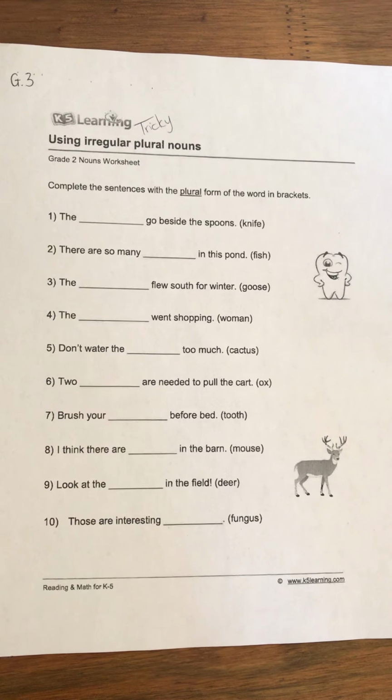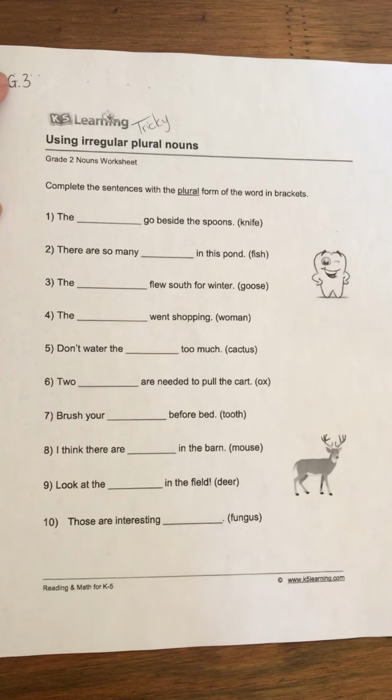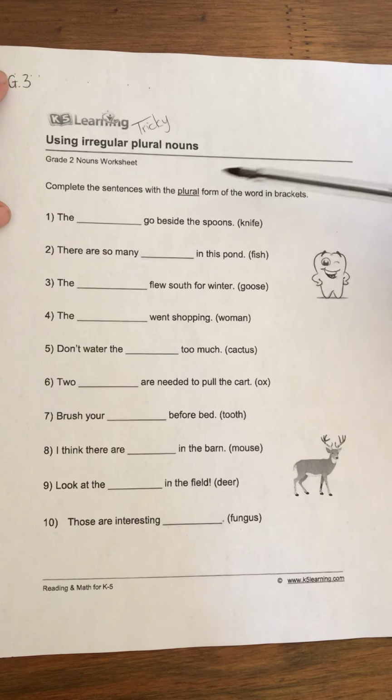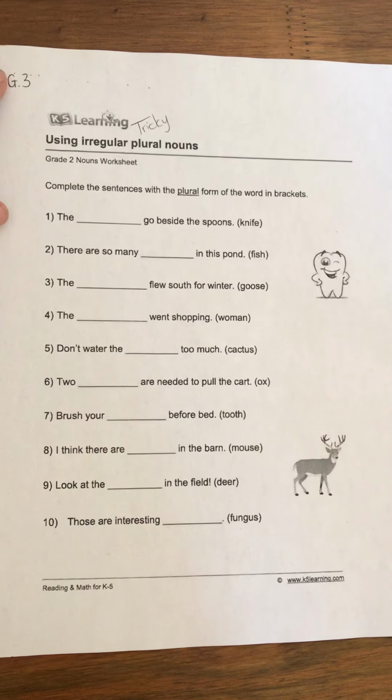So I'm going to go through them with you, and we are going to repeat them, and you will just have to remember that, because these aren't the type of things that you can go study. These are the type of things that you learn through doing and using them. Okay, and then they just stick in your brain and you know it forever. Okay, so they say complete the sentences with the plural form of the word in brackets. Plural means more than one.